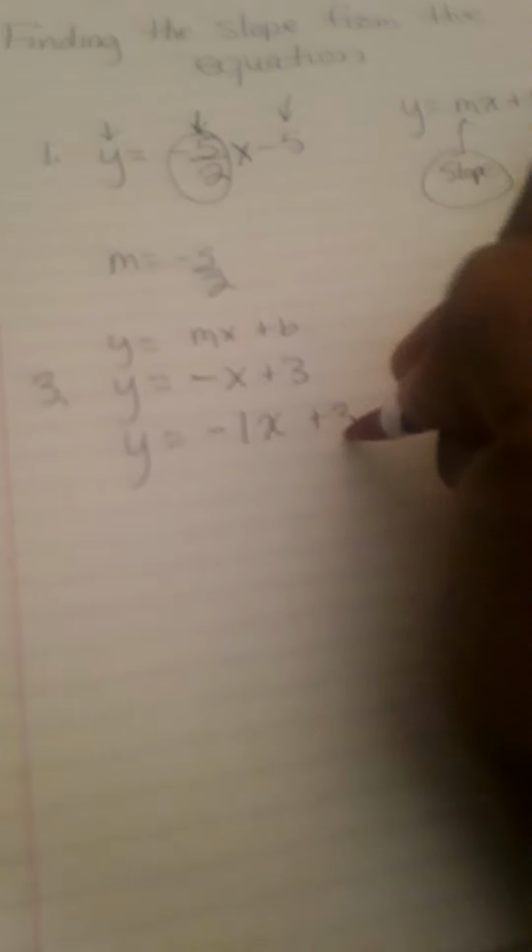Let's check out number 3 on the worksheet. Number 3 says y equals -x plus 3. It looks like y is already by itself, because remember, we have to have y equals mx plus b. It's already in the right form. We just don't see a number here. And what number do I always say goes in front of a variable that's by itself? The number 1. So really this equation is y equals -1x plus 3.